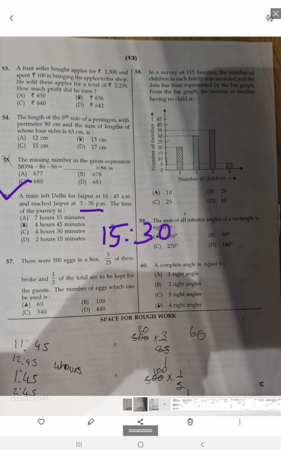All right. Minus, very simple, it is 10:45. Okay. So here 30 minutes is the smaller one, so we just have to borrow one here. That means it is 60 minutes. Okay.